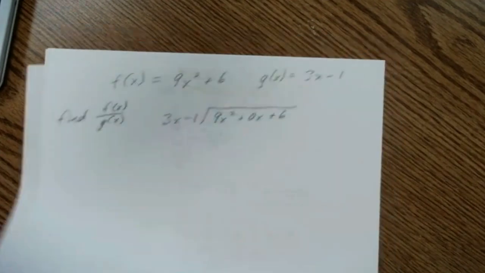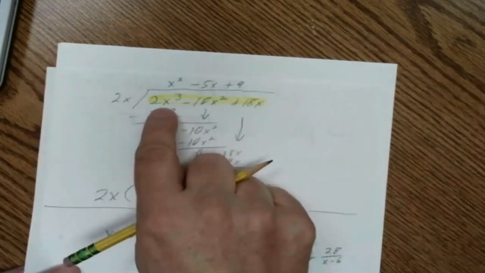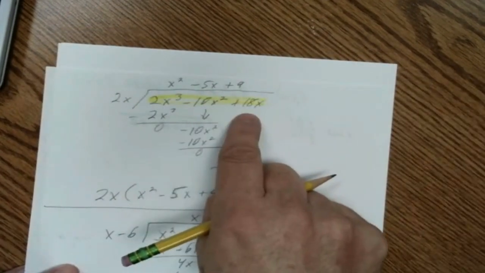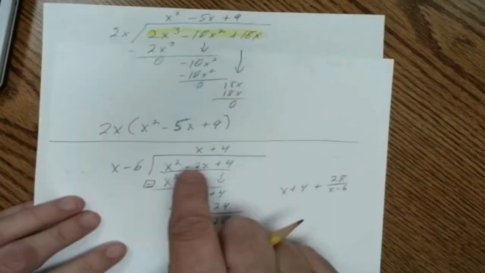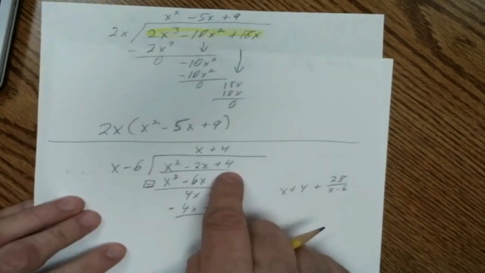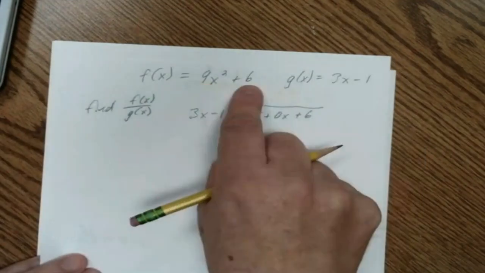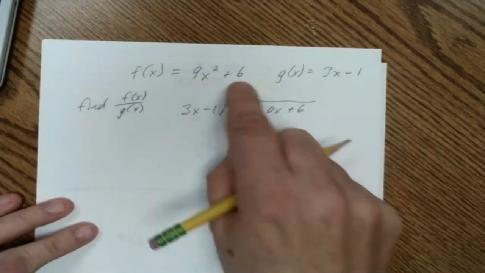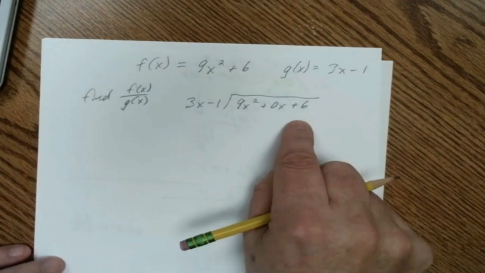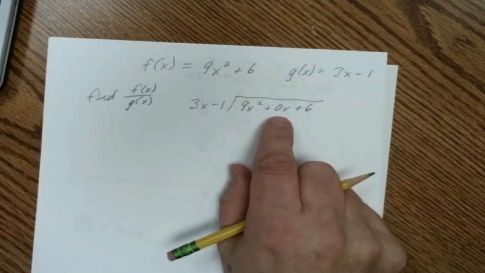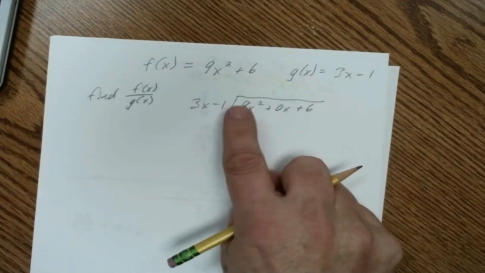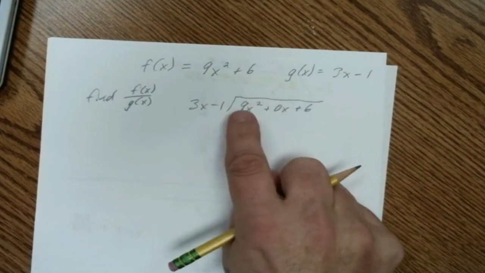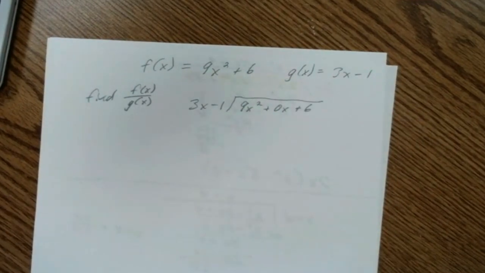See, when we did these over here, we had an x to the third, an x squared, and an x. The constant was 0. This has x squared, an x, and a constant. This just has the x squared and the constant. So that's the same thing as 9x squared plus 0x plus 6. And it's important to have this 0x in when you're trying to divide by a binomial. You need all of those in there.